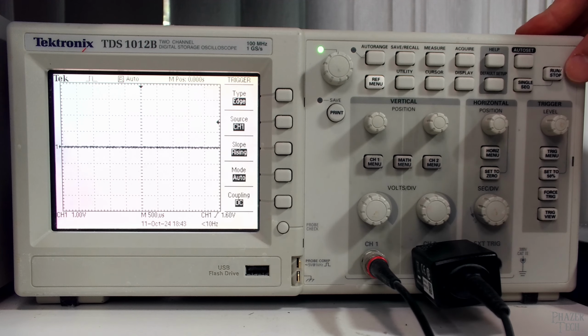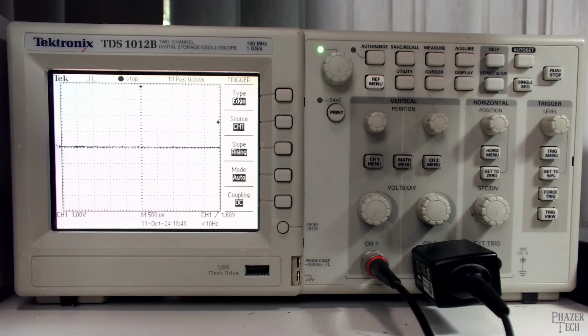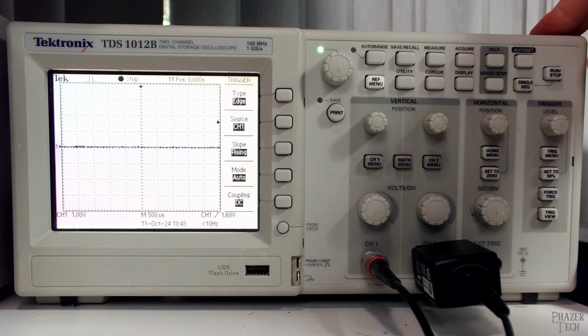You could push this button here, run/stop, and that will pause the signal on whatever was there. So you can see now the noise stopped moving. Everything is stopped. But of course, when you're dealing with a really fast signal, it's really hard to push that button at the exact moment in order to capture it. So we can do something called a single sequence.